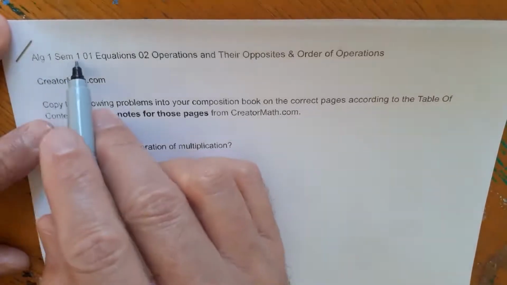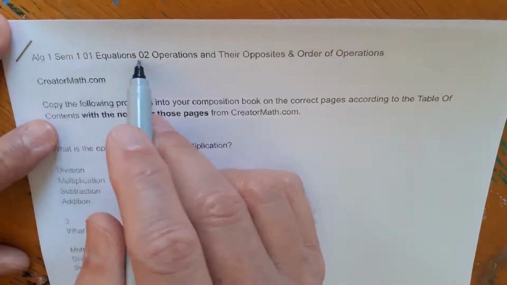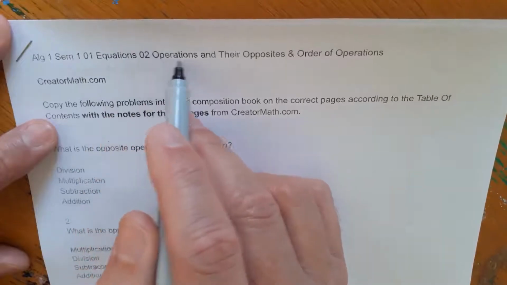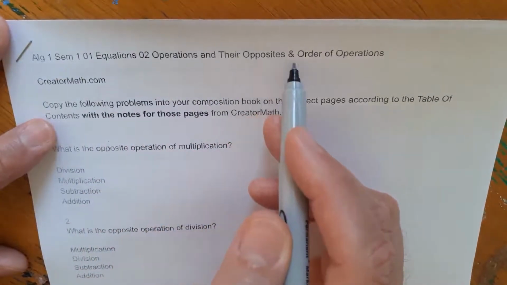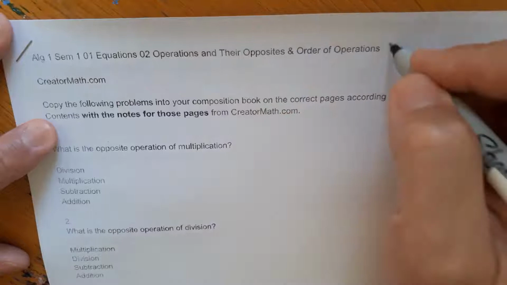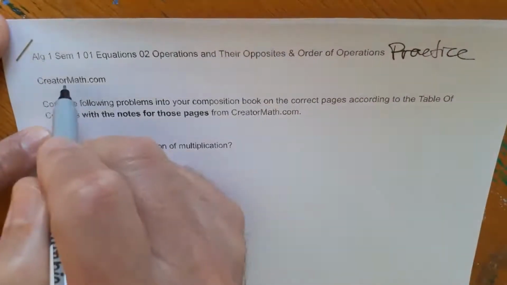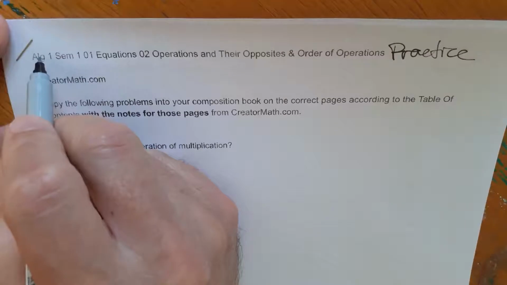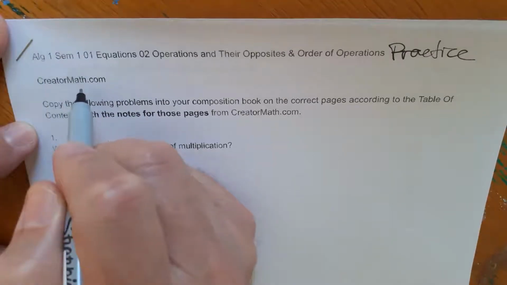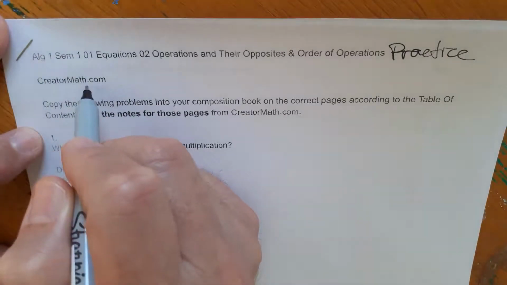So this is Algebra 1, Semester 1. This is the first unit called Equations, and this is the second lesson called Operations and their Opposites and Order of Operations, and it might have a practice on there. So this is on creatormath.com under the Algebra 1 tab. You might have to Google creatormath.weebly.com to find the site.